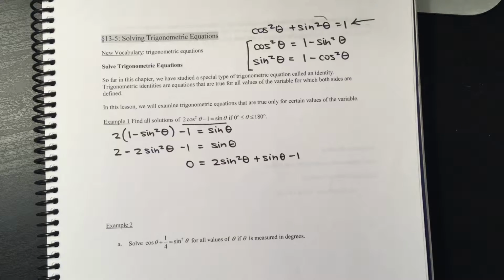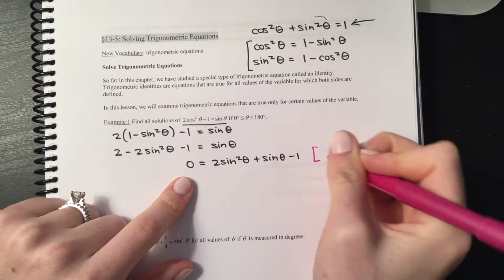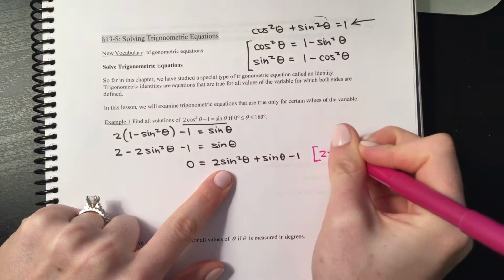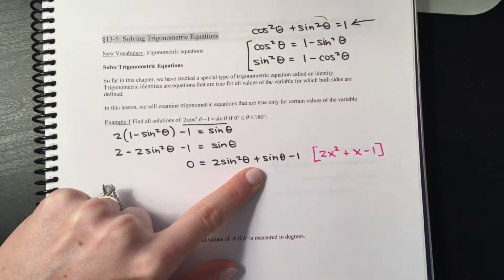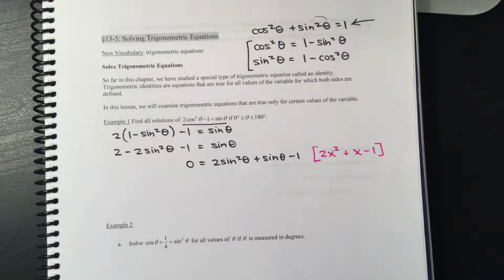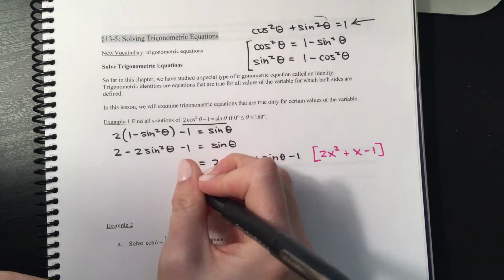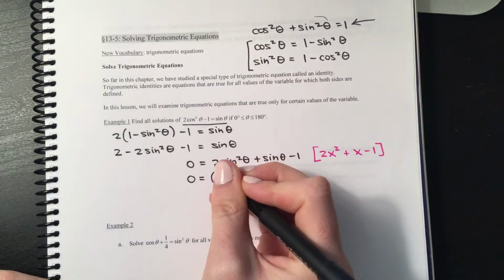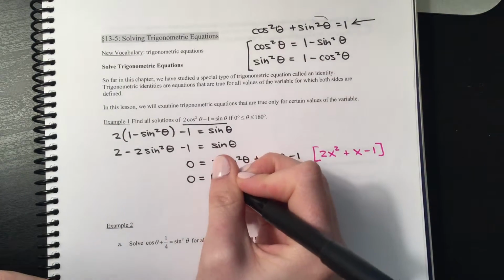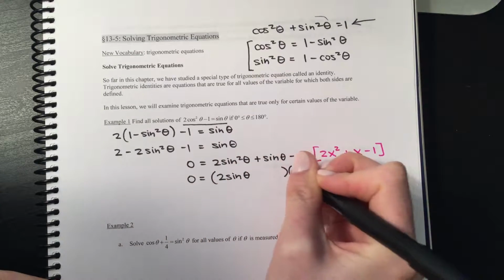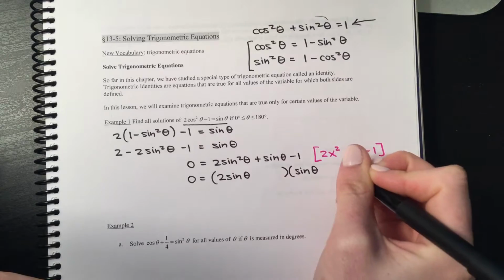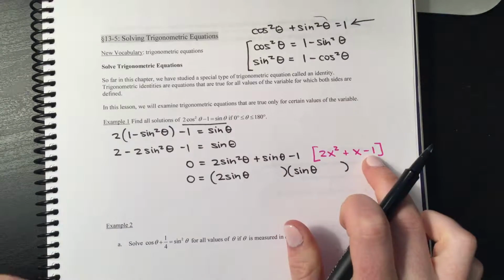So here's something that I want you to keep in mind. This is really, really similar to just a normal equation. Say that we replaced this with just an x, it would look like this. And that's just an easy equation that I can factor down. So picture sine as being like a variable. Okay, so I still have 0 right here. This 2 sine of theta squared we're going to get by multiplying 2 sine of theta times sine of theta. So the factoring works the same way that it would if I was factoring something like this.